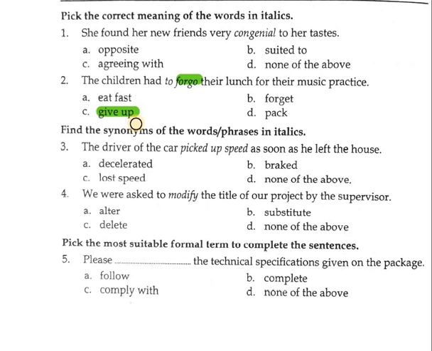പക്ഷെ അതിൻ്റെ ഓപ്പോസിറ്റ് ആണ് decelerated, അതിൻ്റെ ഓപ്പോസിറ്റ് ആണ് ലോ സ്പീഡ് അല്ലെങ്കിൽ ലോസ്റ്റ് സ്പീഡ് എന്ന് പറയുന്നത്. അതിൻ്റെ ഓപ്പോസിറ്റ് ആണ് ബ്രേക്ക് ചെയ്തു എന്ന് പറയുന്നത്. picked up speed എന്ന് വെച്ച് കഴിഞ്ഞാൽ accelerated എന്ന് തന്നെയാണ് അർത്ഥം വരുന്നത്. So the answer here is none of the above. ഇവിടെ ഒരു ആൻസർ none of the above ആണ്. picked up speed എന്ന് വെച്ചാൽ accelerated എന്ന മീനിങ് ആണ് ഉള്ളത്.